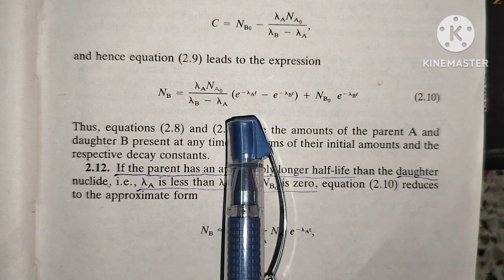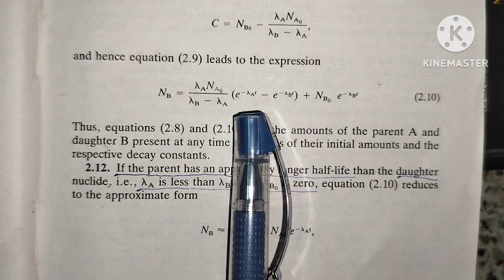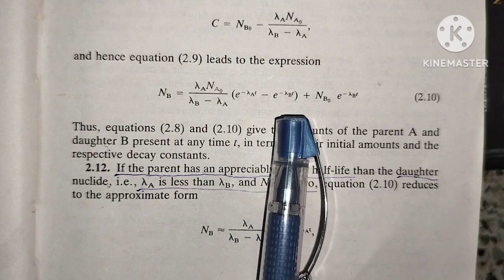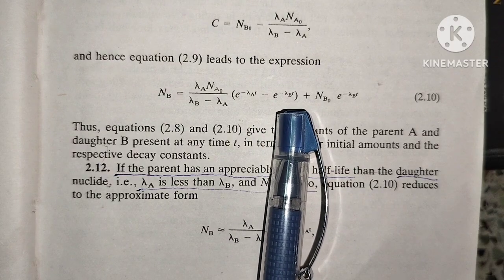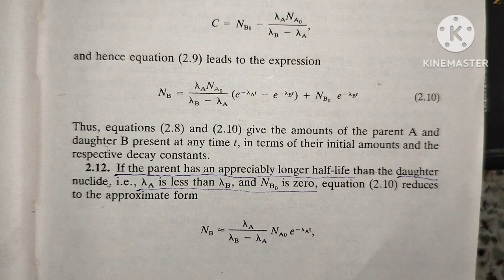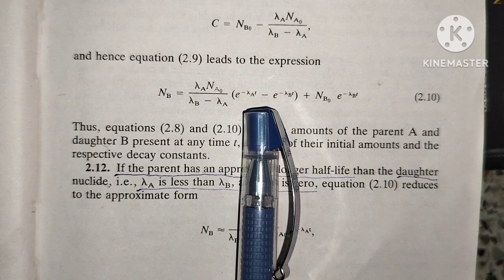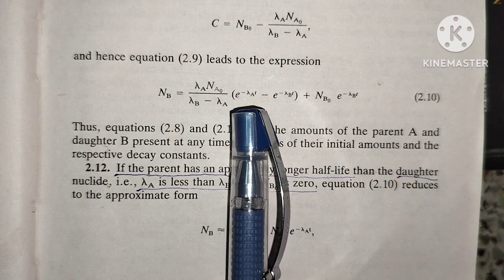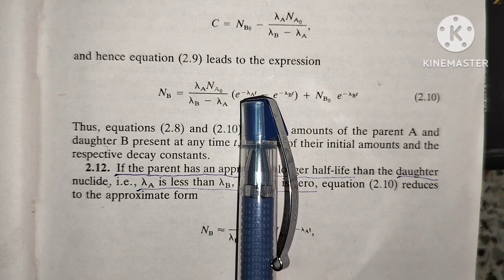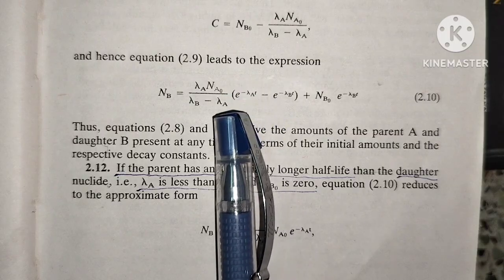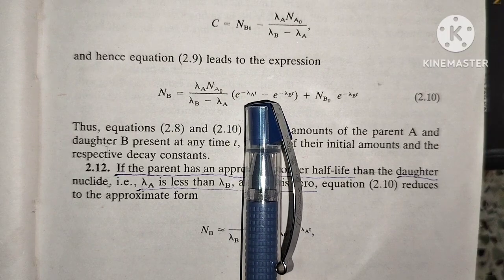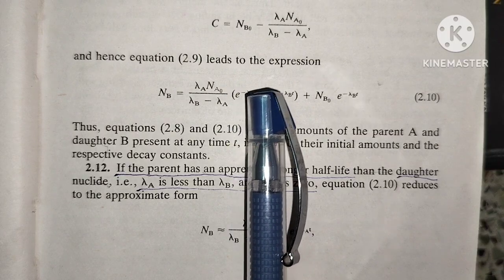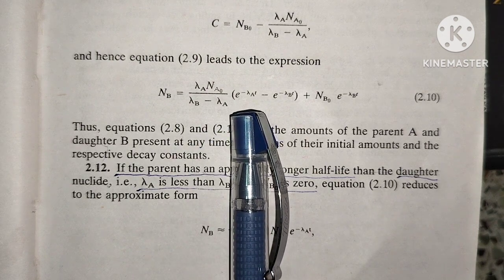We have to see these two terms. One is e power minus lambda A into t minus e power minus lambda B into t. Here lambda A is smaller. Lambda A is smaller means this term is dominant, because e power minus lambda A into t means 1 by e power lambda A into t.